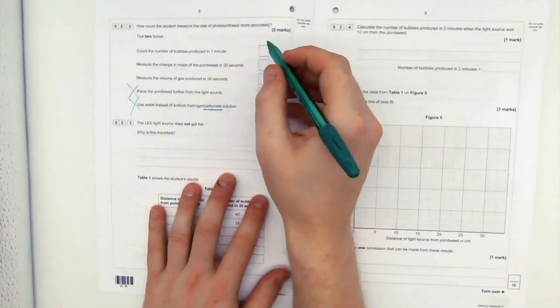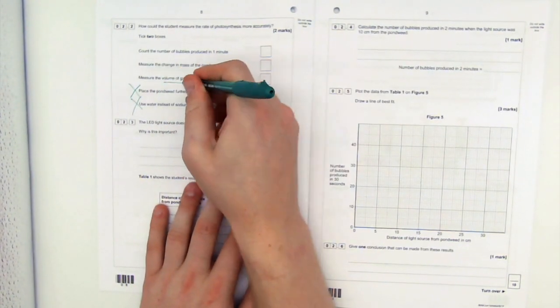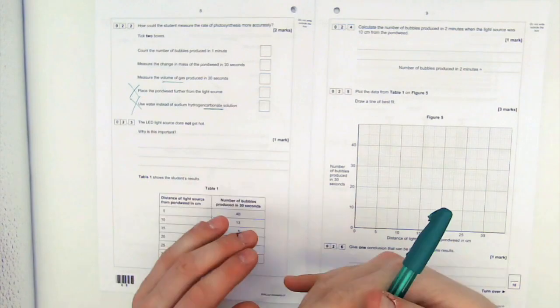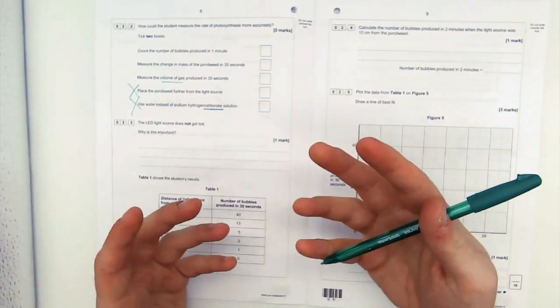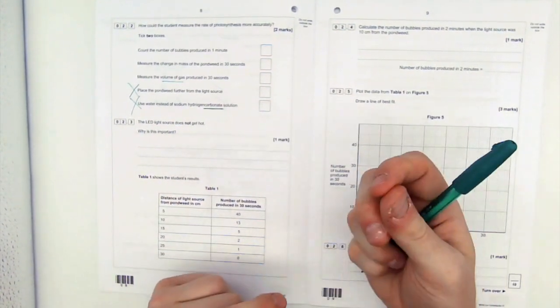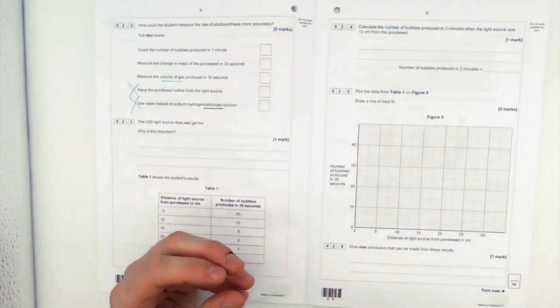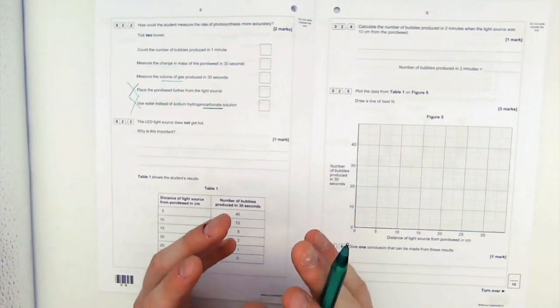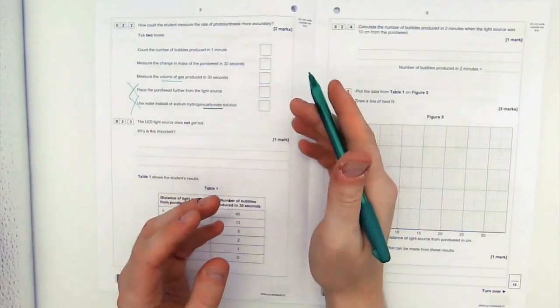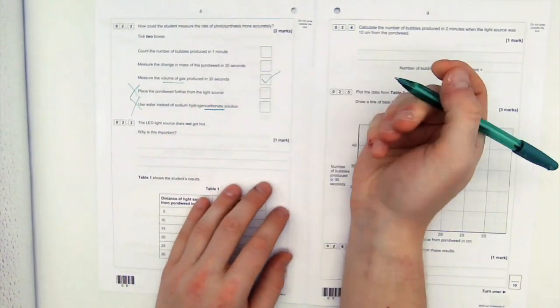The two ways which are going to be more accurate are measuring the volume, because bubbles are a bit rough, aren't they? Because you'll have some small bubbles, some big bubbles. So if I measure the volume, if I put a gas syringe on there or something like that, then I've got a more precise and accurate measure. So definitely that one.